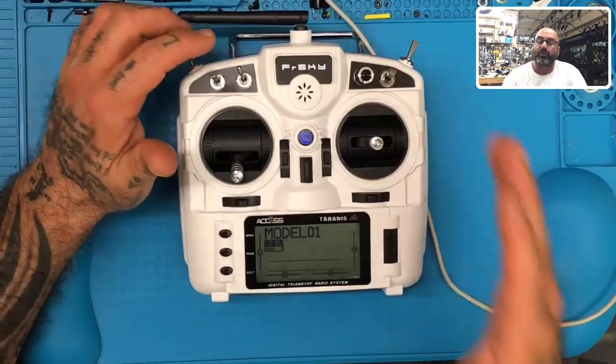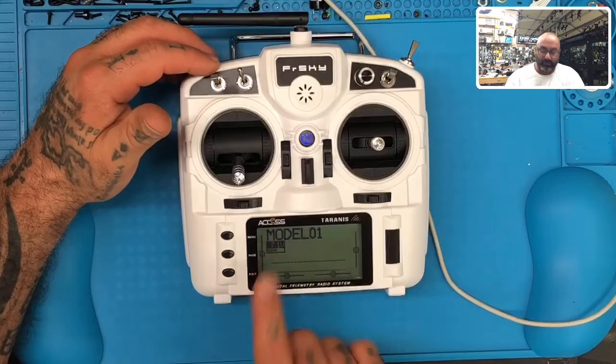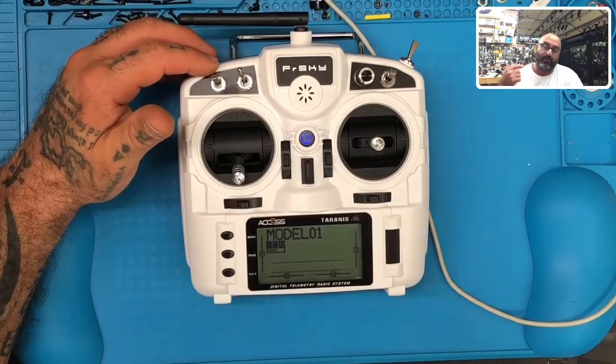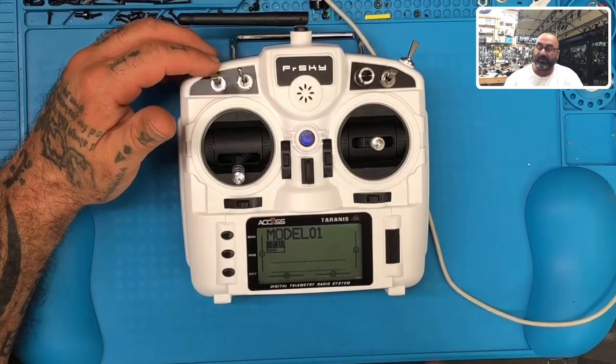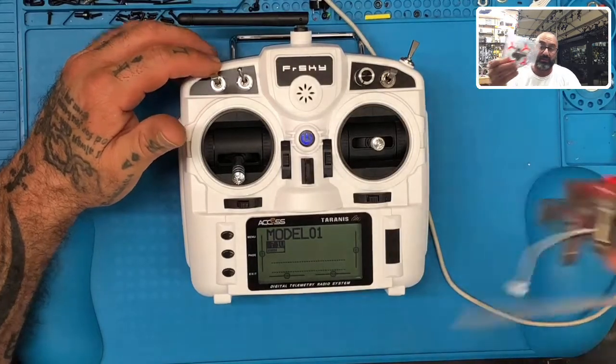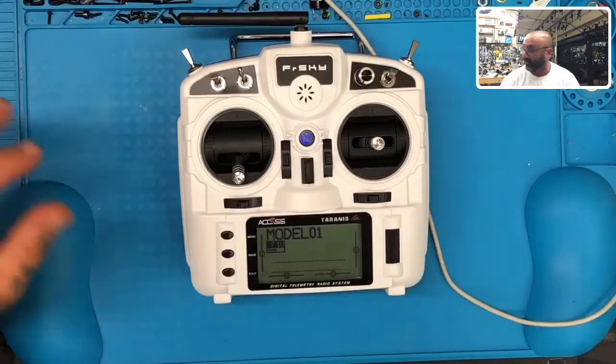So here's what we want to do. By default, there's already a model on here, and it's called Model 1. I'm going to show you guys how to rename that model and how you need to set it up and configure it so that you can work it with something like this APIS right here, okay? So here's what we're going to do.